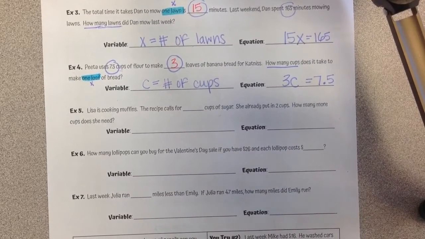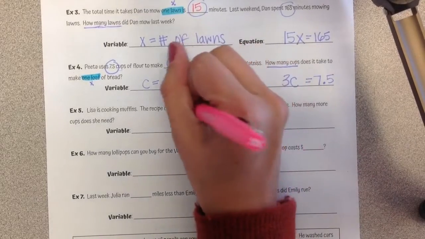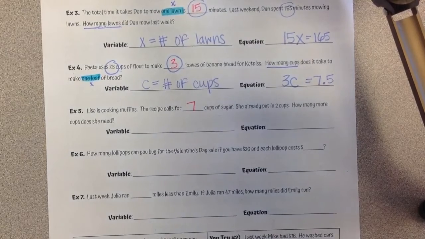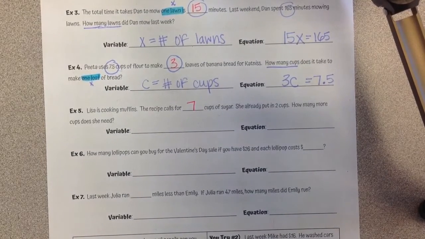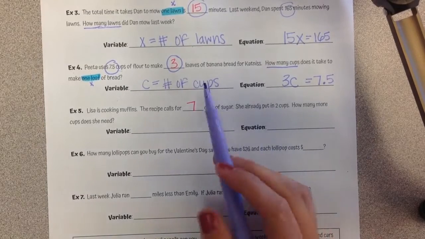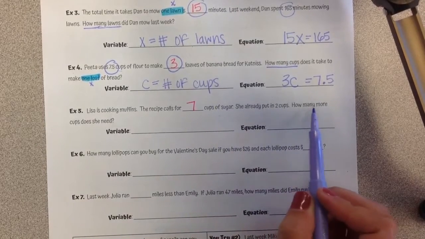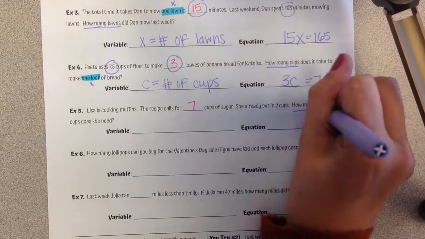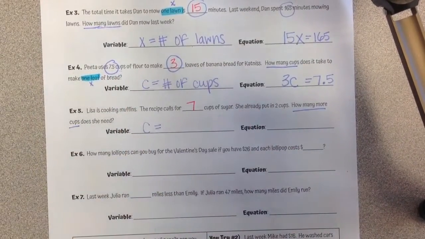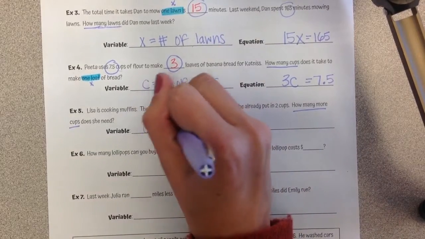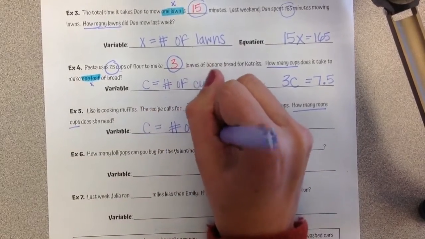Number 5, Lisa is cooking muffins. The recipe calls for 7 cups of sugar. She already put in 2 cups. How many more cups does she need? So first thing, looking for our unknown, I look at that last sentence. It says how many more cups? So our unknown is the cups. That's what we are solving for. So again, I'm going to say C equals the number of cups.